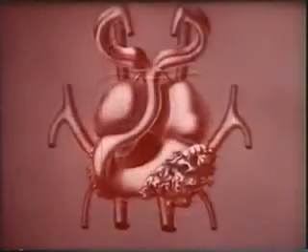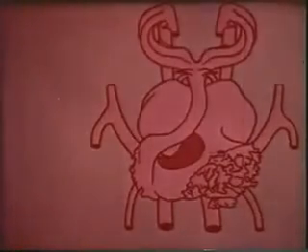During the fourth week, the single endocardial tube has developed 4 distinct pouches which will become the 4 chambers of the heart. However, the blood is still flowing in a single stream from sinus venosus to aortic sac.